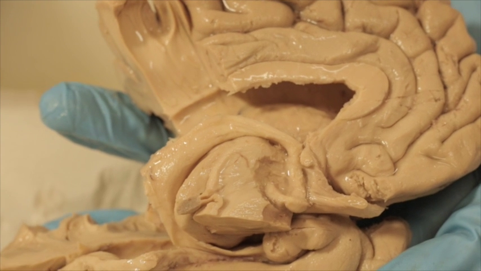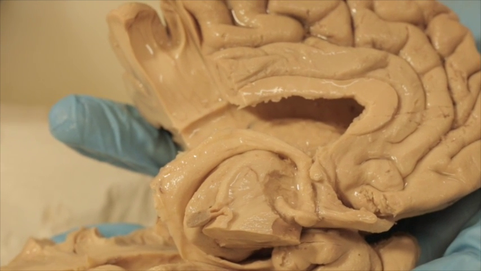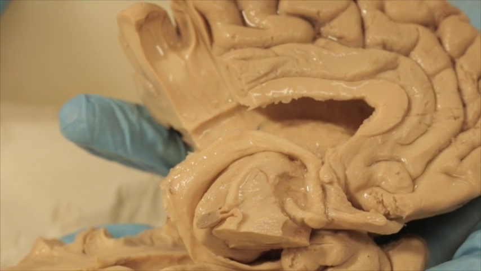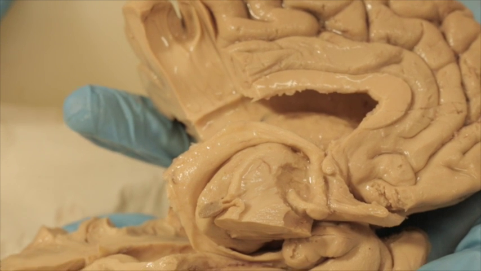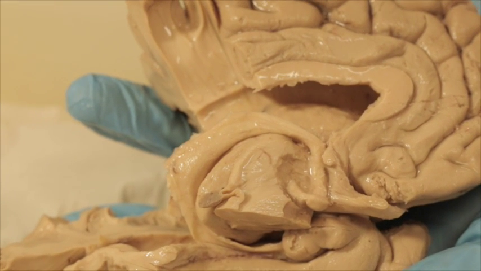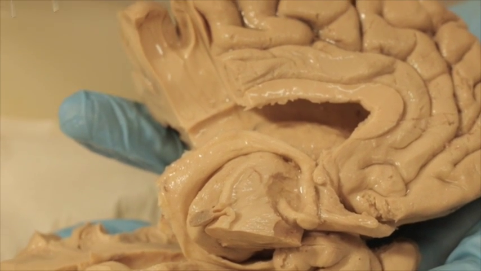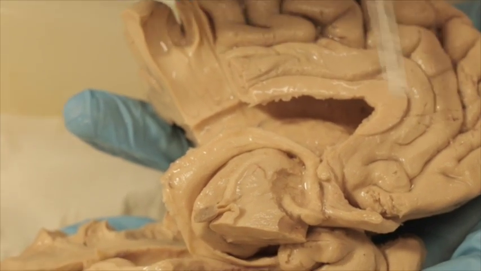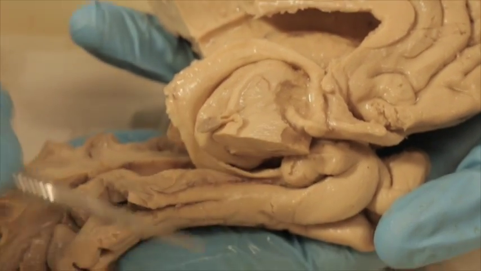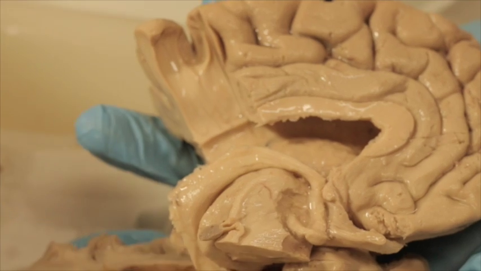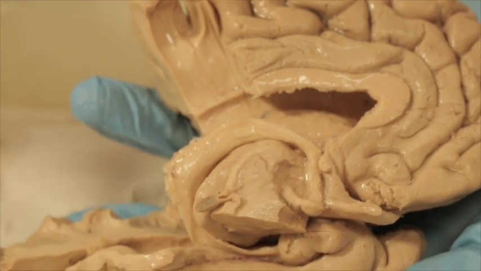To demonstrate the circuits of Papez, I have dissected out the mammillothalamic tract. So over here we can observe the medial surface of the brain. So just to orientate you, anterior, posterior, inferior, superior. This is the medial surface. This is the lateral surface.